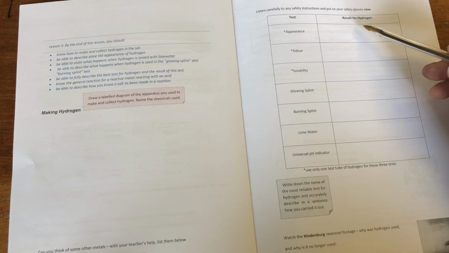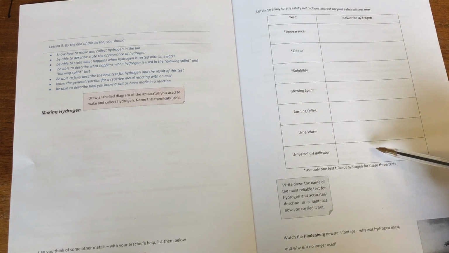From your viewing of the video on hydrogen gas, you should have filled in this whole table, and I hope that you spotted the best test for hydrogen. There's a video in the General tab in the Form 2 Teams called 3 Gas Tests, which recaps hydrogen, carbon dioxide and oxygen gas.